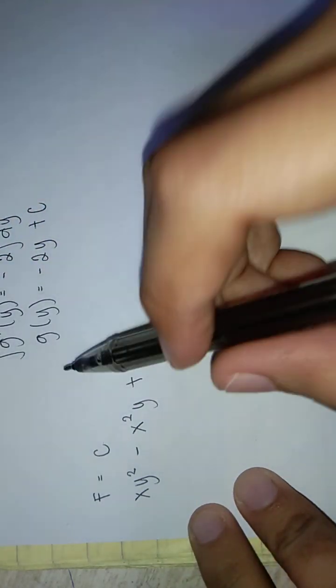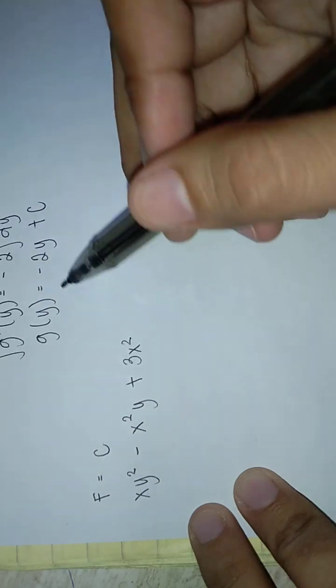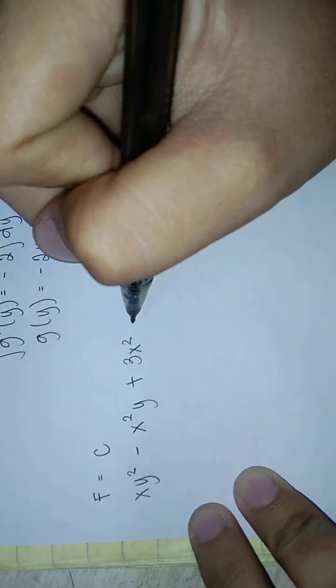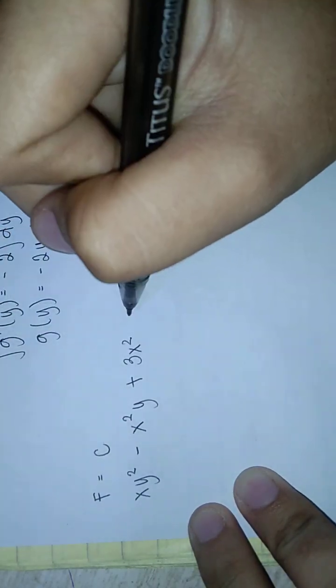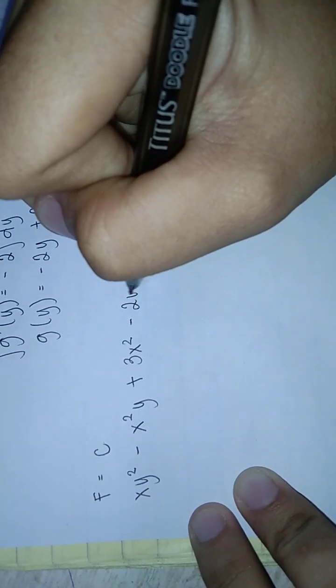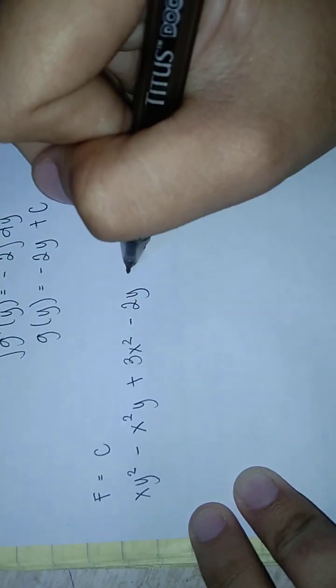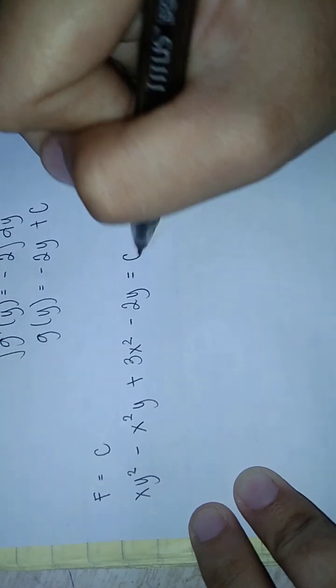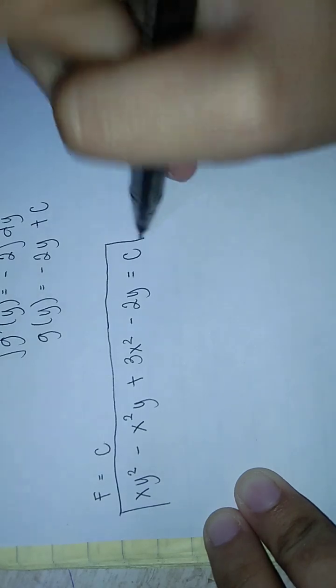Since we have found the value of g of y, let's substitute it. So negative 2y plus c equal to c. Now this is our answer.